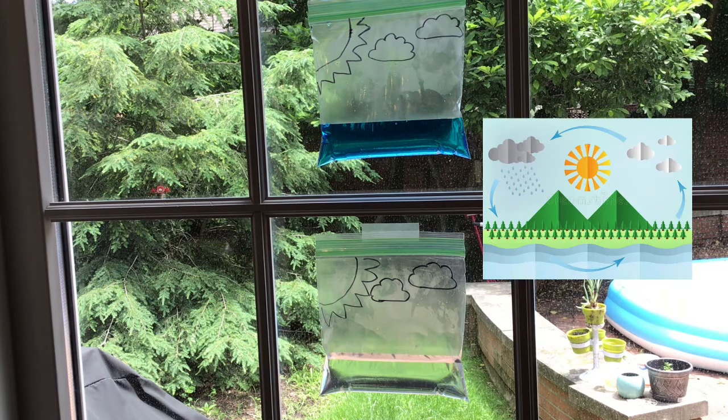As the water bag sits in the bright window, the water keeps circling through the 4 stages of the water cycle.